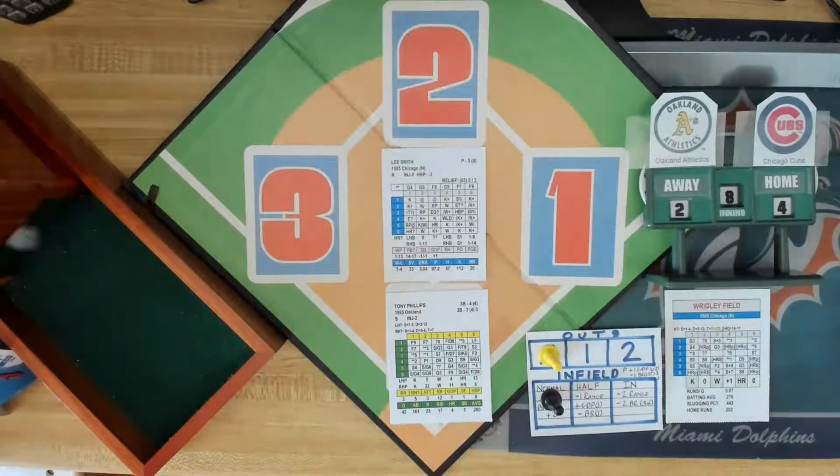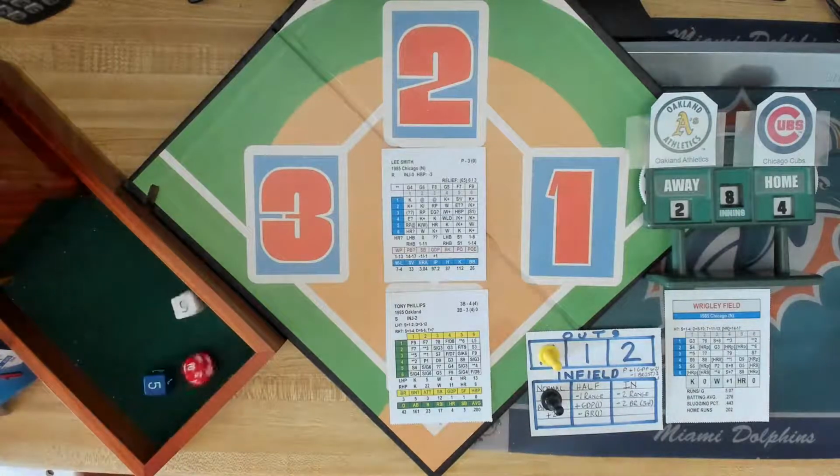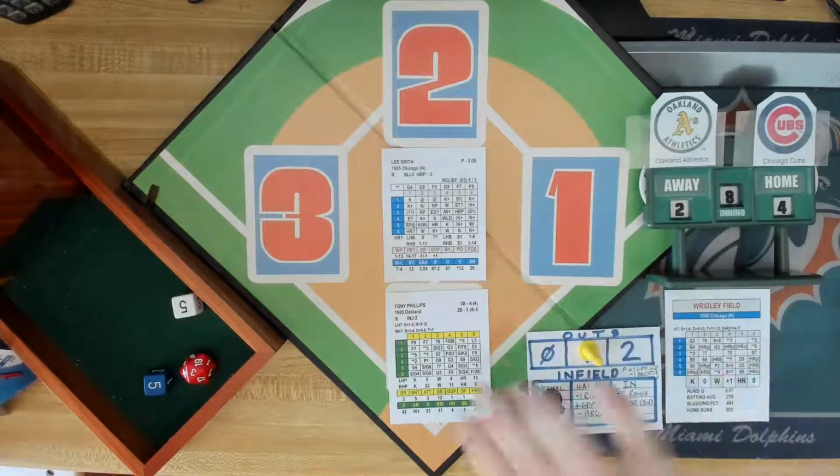Lee Smith will pitch to Phillips. 6-4 from Smith against the switch hitter. That is a blank. Phillips swings, 5-5 against the righty. That's a ground ball to first. Out number 1.